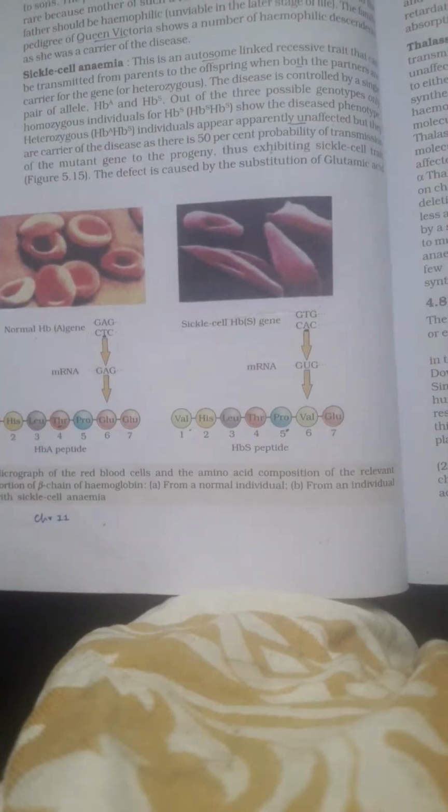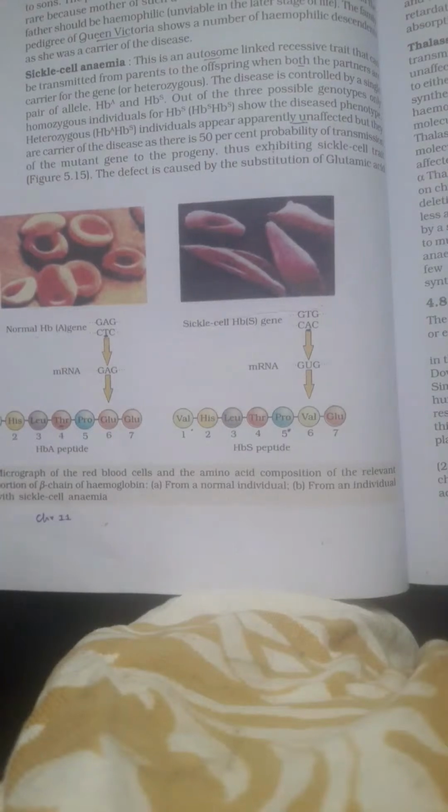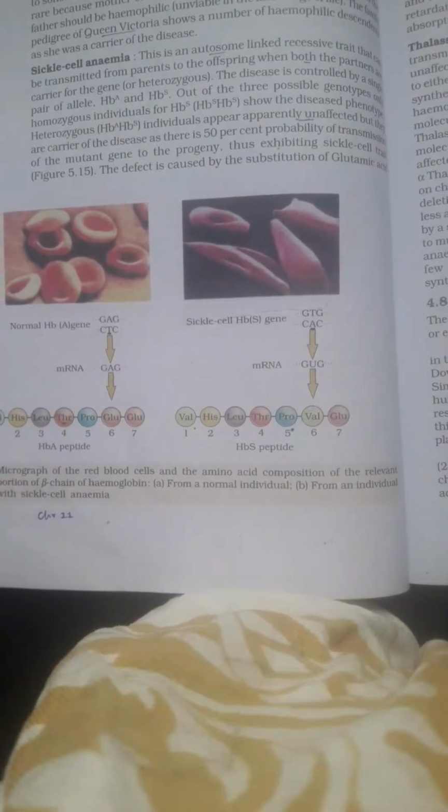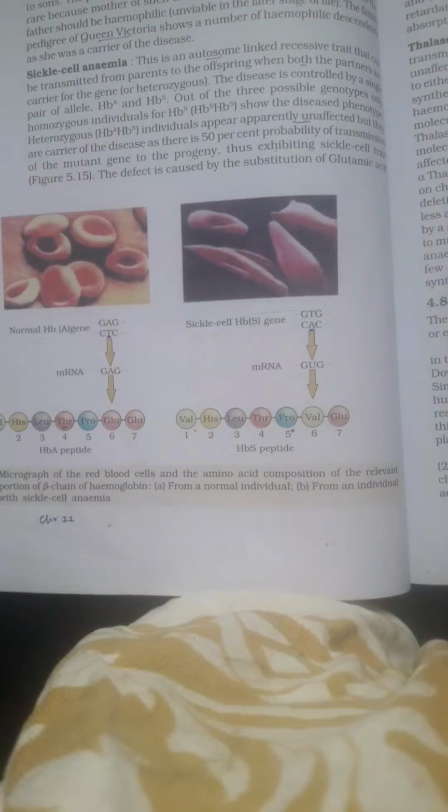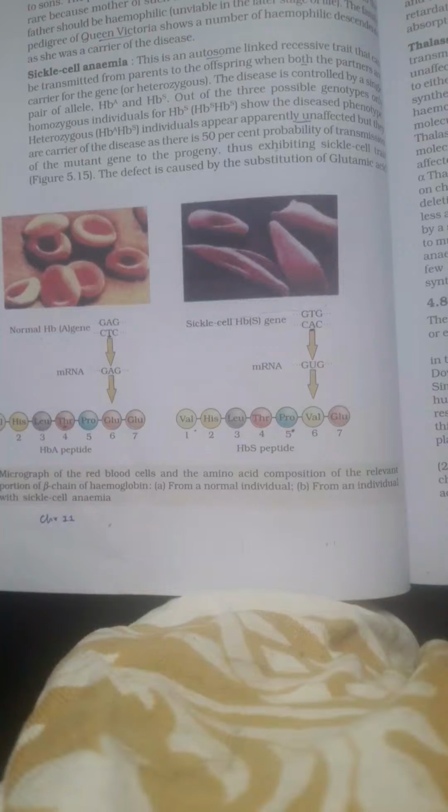So this is an autosomal linked recessive trait that can be transmitted from parents to the progeny when both partners are carriers of the gene, or heterozygous. It means for sickle cell anemia to occur, both parents, male and female, must be carriers. The carrier condition is HbA HbS. The normal condition is HbA HbA, and the affected condition is HbS HbS. Now HbA HbS is not affected.